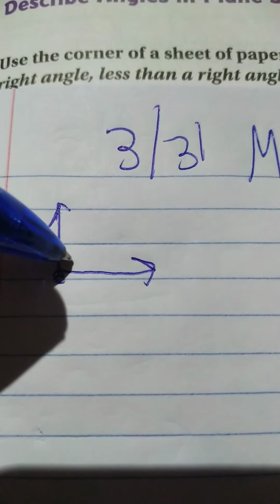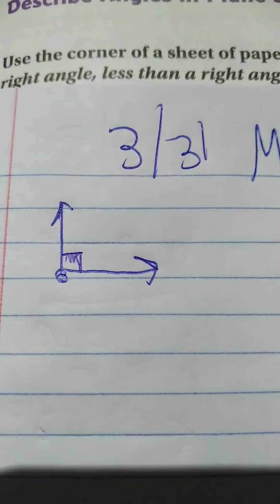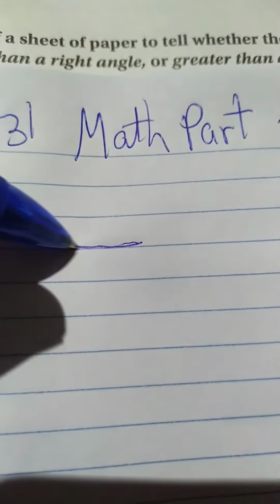So hopefully you just got done hearing about right angles, which make perfect L's, right? And sometimes they'll have a square right here to let you know it's a right angle. You guys heard about angles that are less than a right angle, because I make this boundary line. That's my right angle line. It's less than a right angle, right? A right angle just goes straight up in the air. That's a little off, but you get the idea.